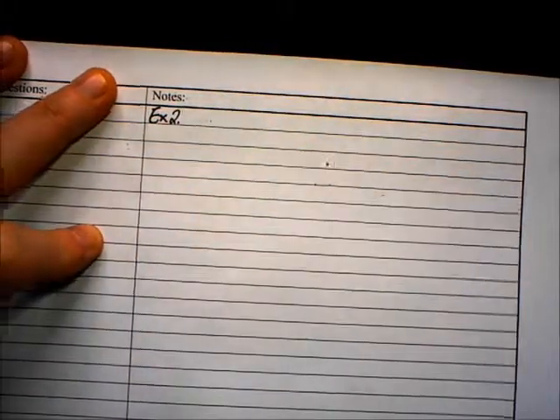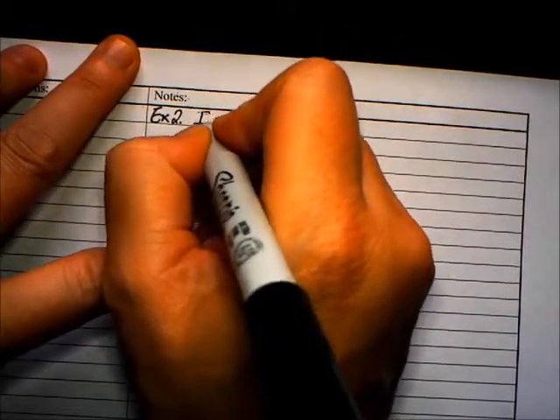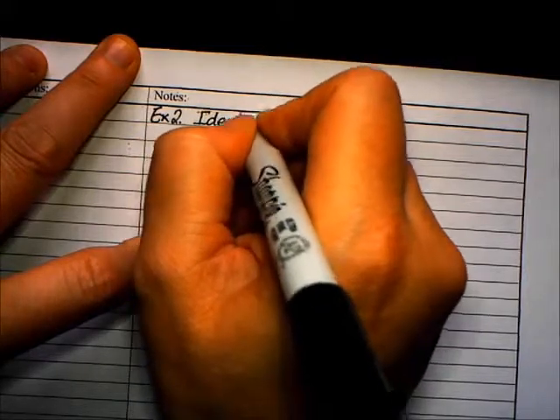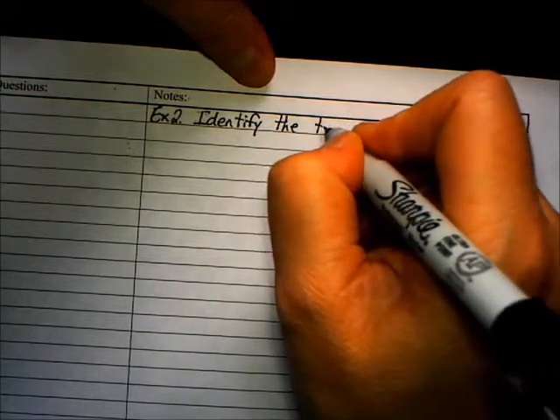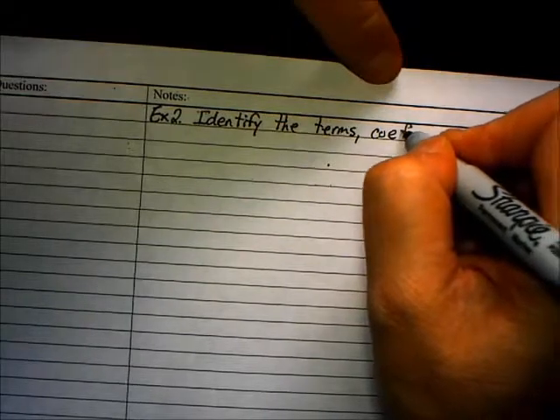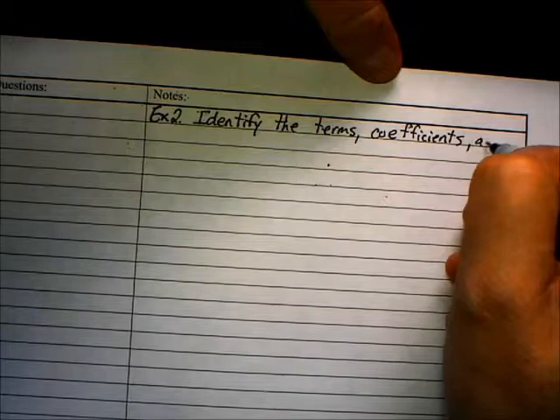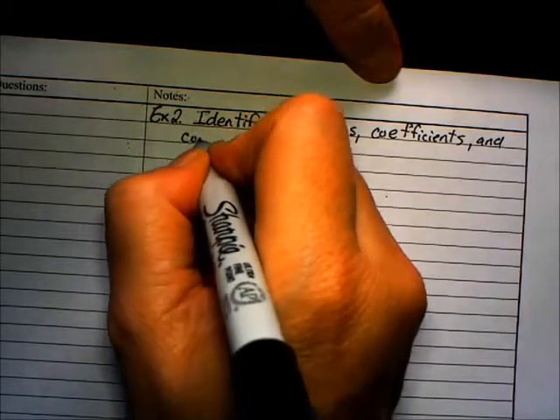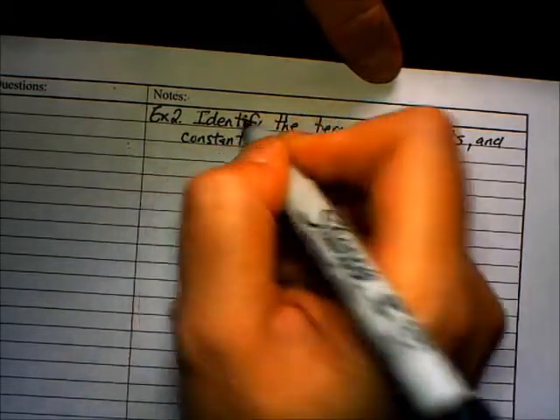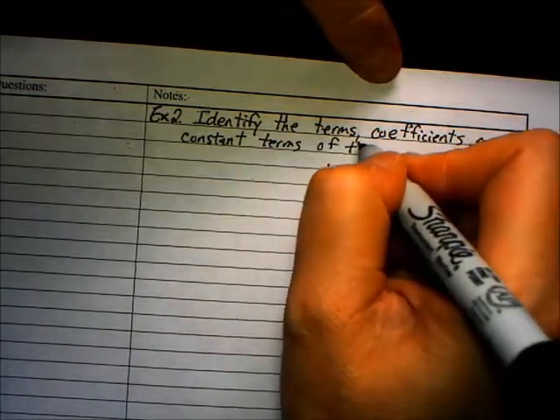Alright, example 2 wants us to identify parts of an expression. So I'm going to say identify the terms, coefficients, and constant terms of the expression.